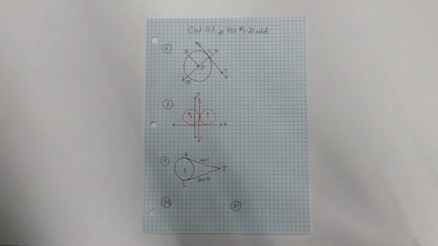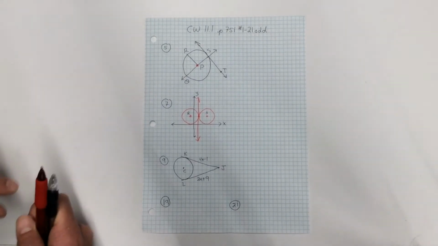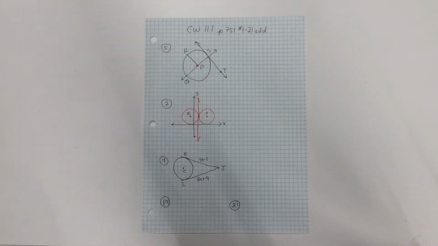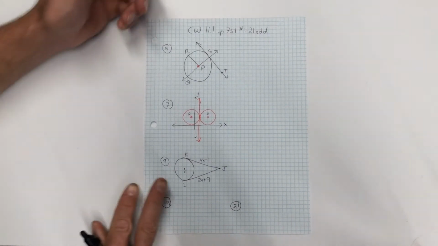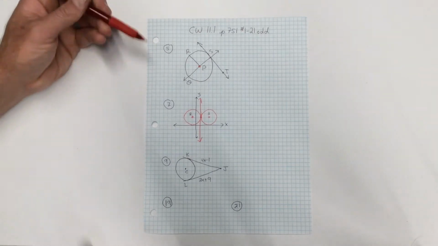Okay, here we go. Welcome to Classwork 11.1. I've picked out a couple problems to just clarify. Again, I don't think it's a terribly difficult lesson, but I'm never going to assume, and always happy to go over what I think are some of the trickiest ones or most important ones. So we got page 751 doing 1 through 21 odd, and we're going to start with number 5.